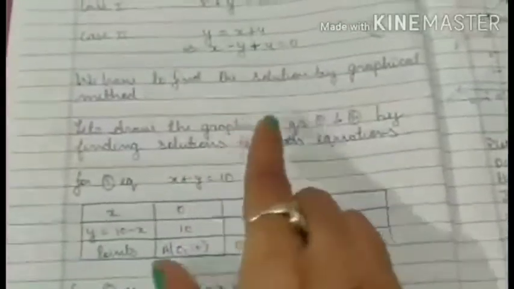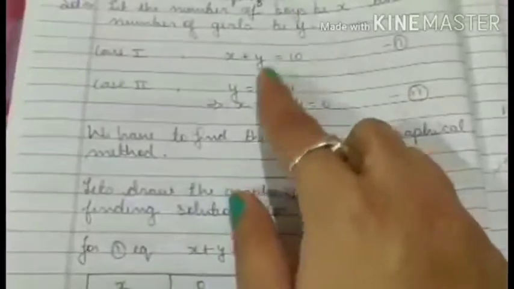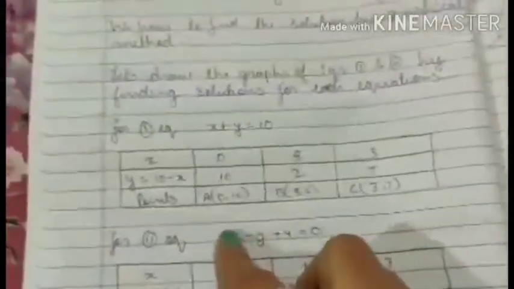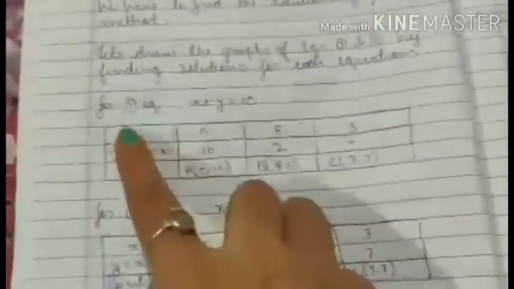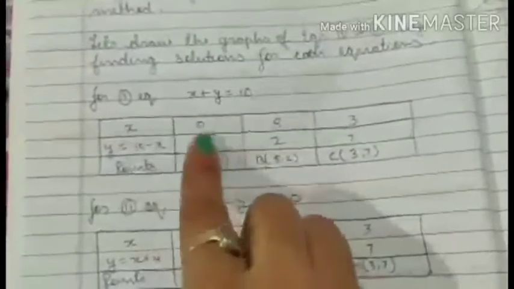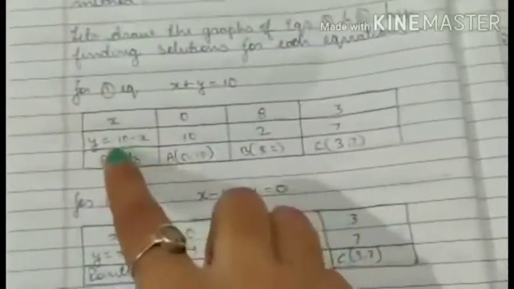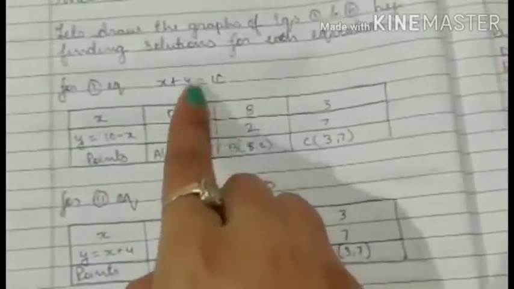Now we have to find the solution by graphical method. So we'll draw the graph of equation first and second, as we have done in our previous question of exercise 3.1. These are the two equations. We'll draw their graph. To draw the graph, we have to find the solution of each separate equation using trial and error method. For equation 1, which is x plus y equals 10, using trial and error method, put any random value of x, you will get value of y. So here y equals 10 minus x, which we'll get from this equation.